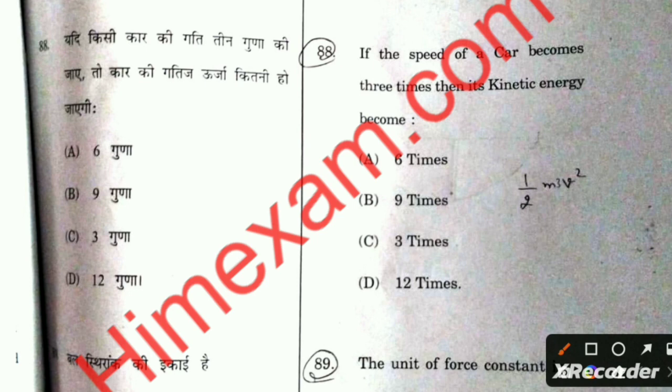If the speed of a car becomes 3 times, then its kinetic energy becomes what? As you know, the equation of kinetic energy is half mv square, and here the value of v is 3v, which means thrice the velocity.